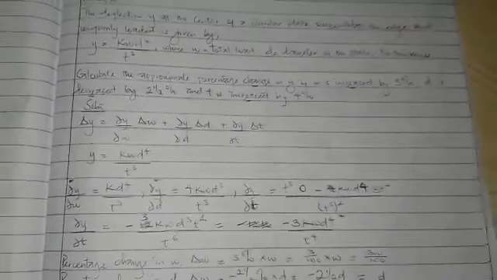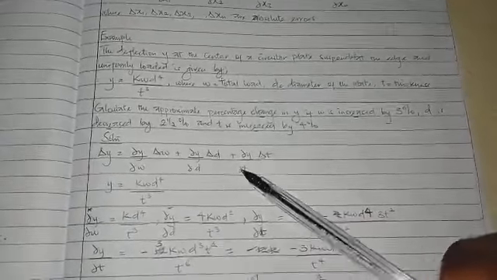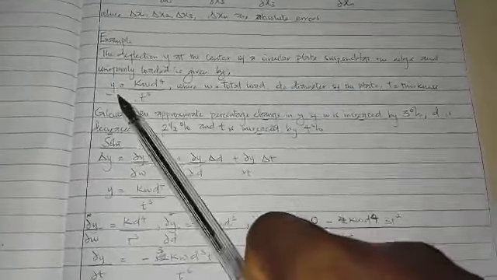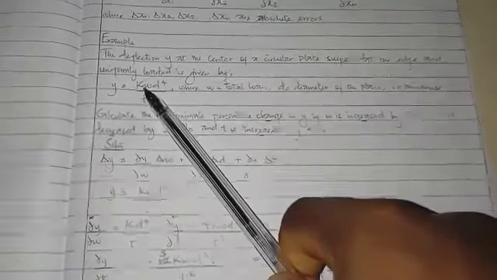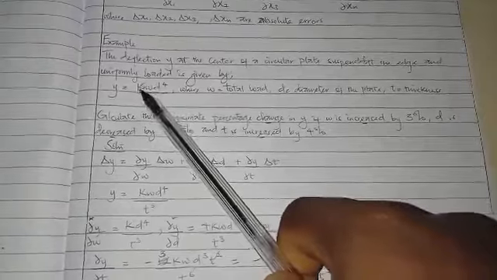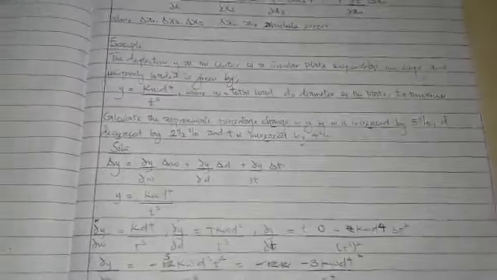Alright, solution. Quickly, we know the formula, we just apply the formula. We are given three variables now. So y is a function of w, d, and t. k should be a constant.